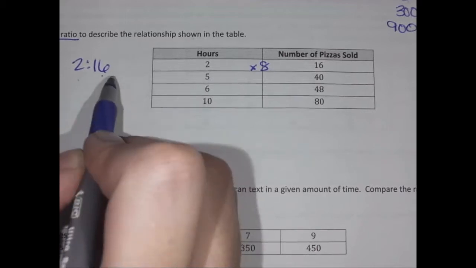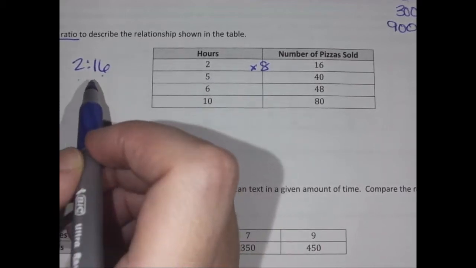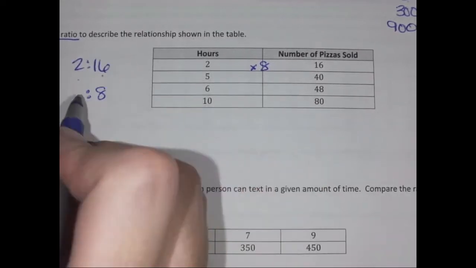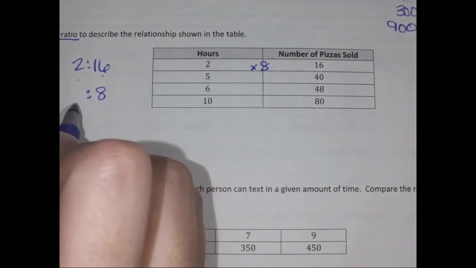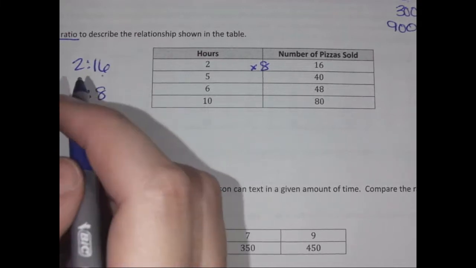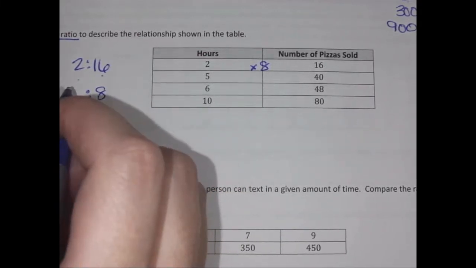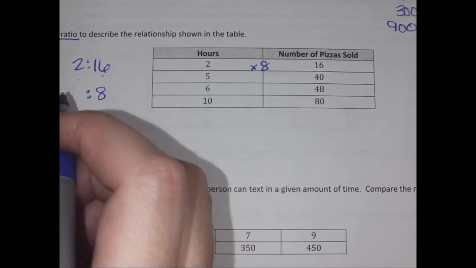Divide the same thing, right? So what would you get? 8. And what goes here? 8. 2 divided by 2. 2 divided by 2 is 8? No. That's right. No, it's 4.